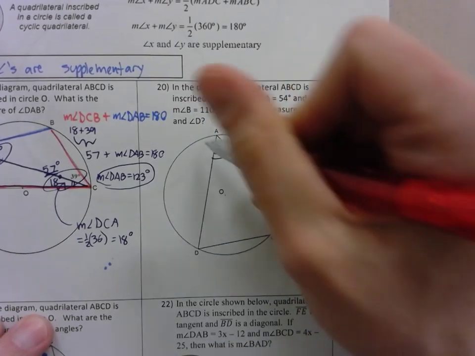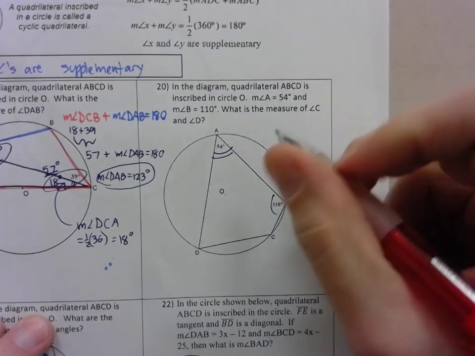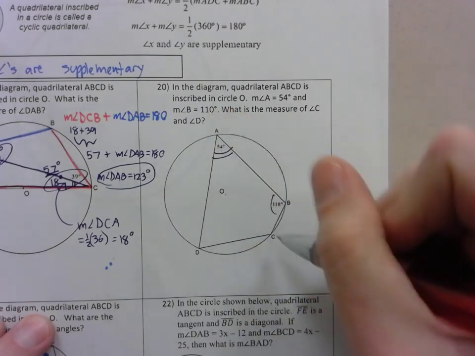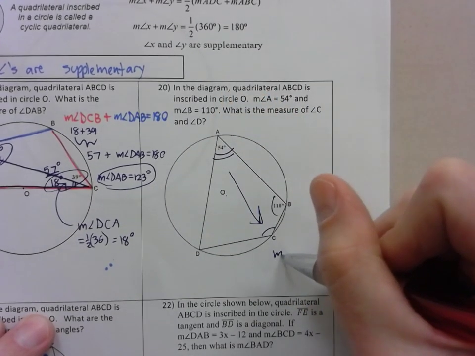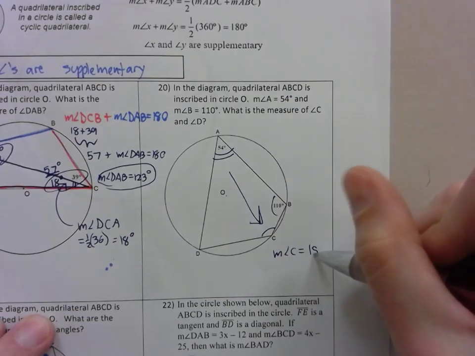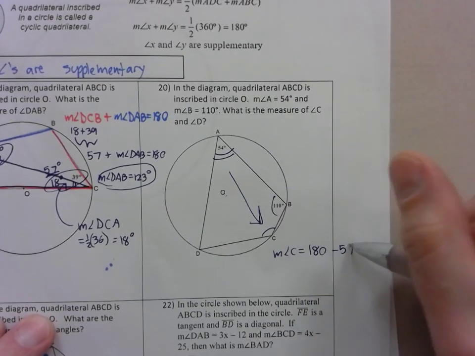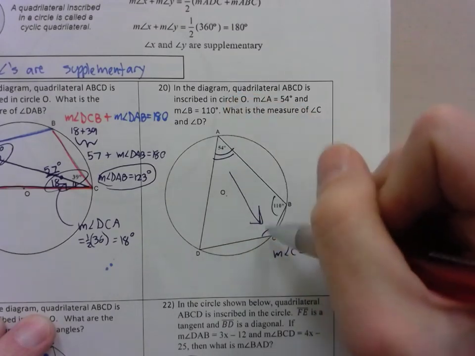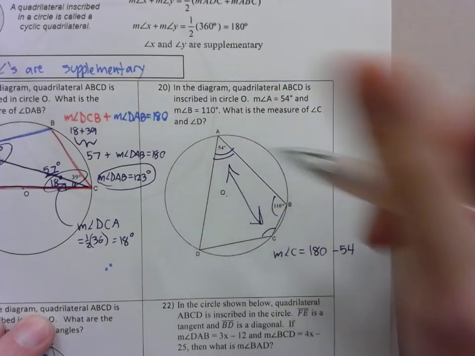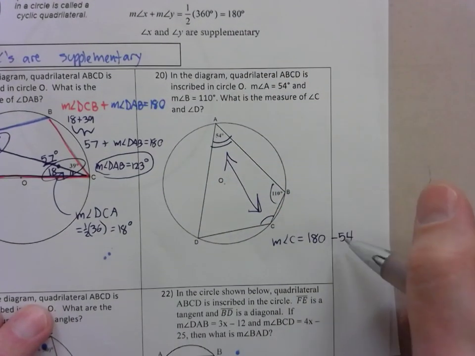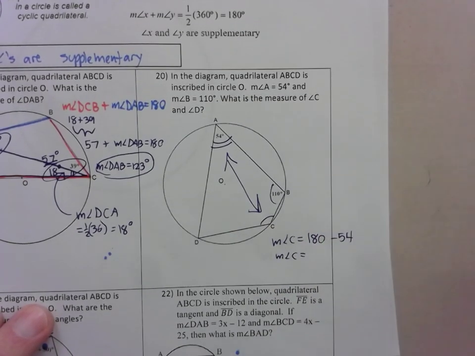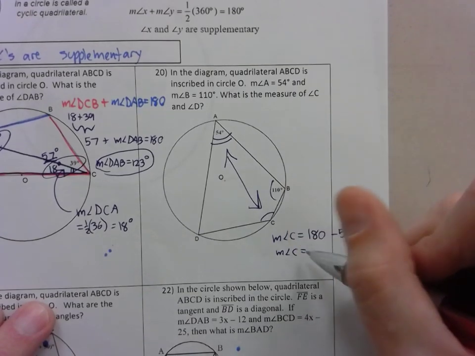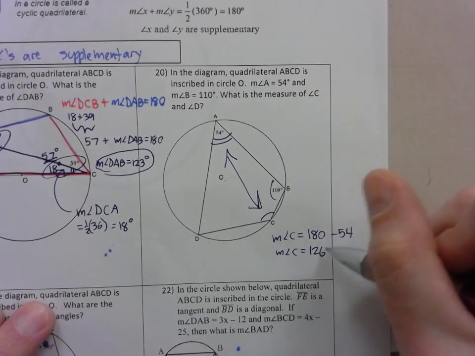Remember that opposite angles in a cyclic quadrilateral are going to be supplementary, so I can get angle C by subtracting 54 from 180. So I'm going to do 180 minus 54. And the measure of angle C is going to be, 180 minus 50 is 130, minus another 4 is 126.